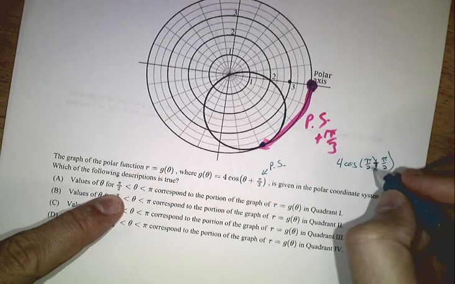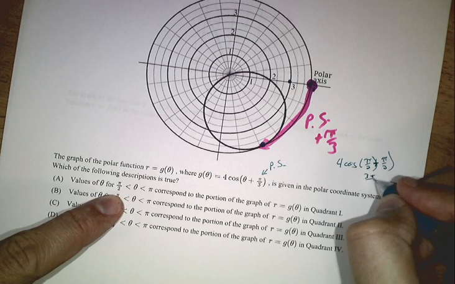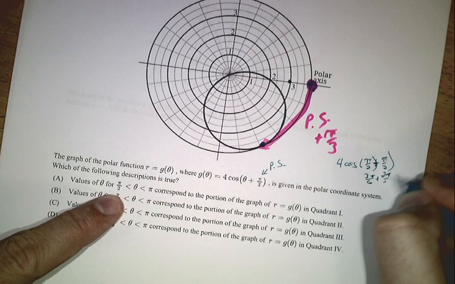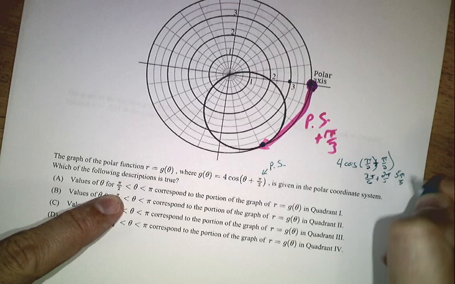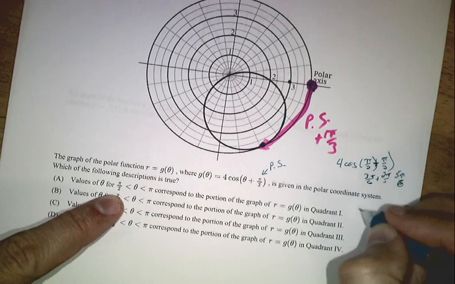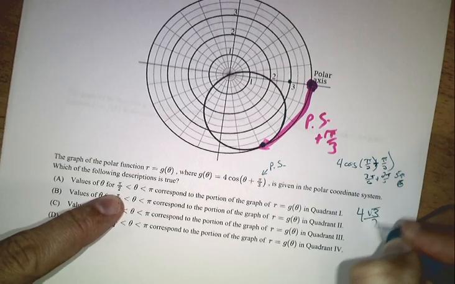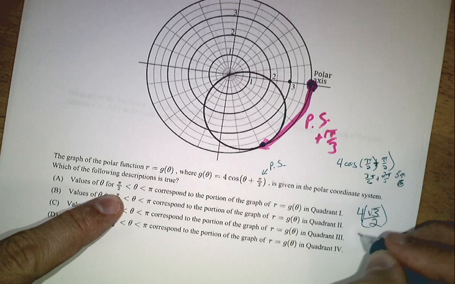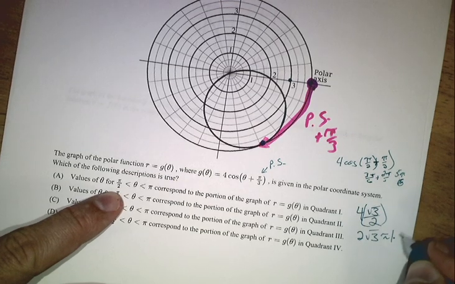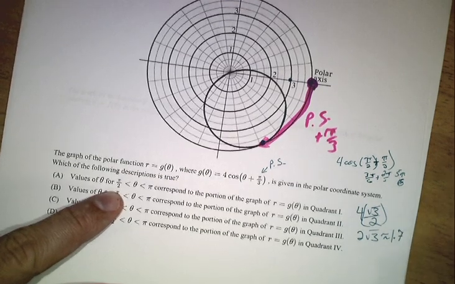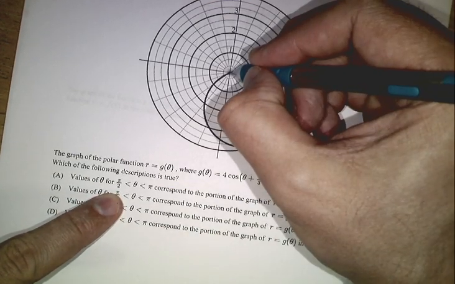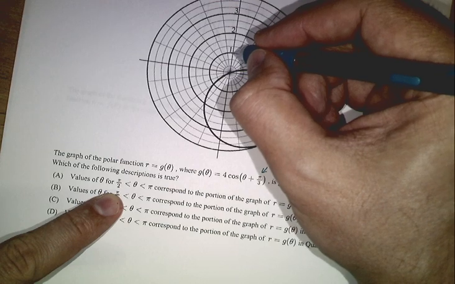I get these to common denominators: 3 pi over 6 plus 2 pi over 6, so this should be 5 pi over 6. So cosine of 5 pi over 6 is root 3 over 2. So this should be 4 square roots of 3 over 2, so 2 square roots of 3, which is about 1.7. So pi over 2 should be 1.7 up here.